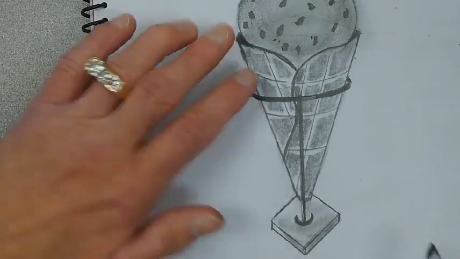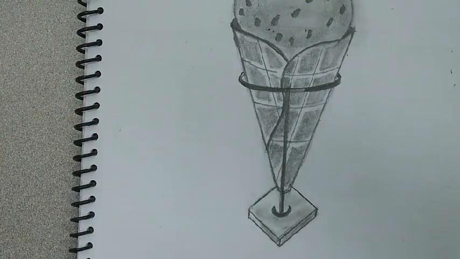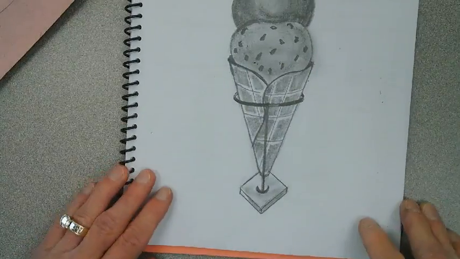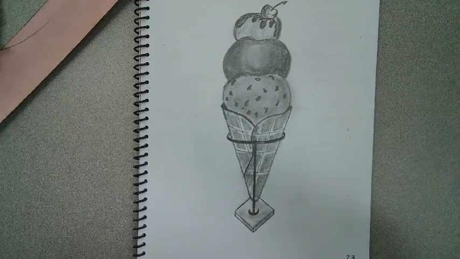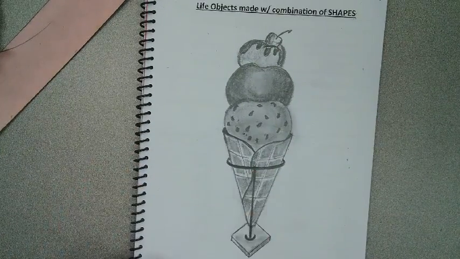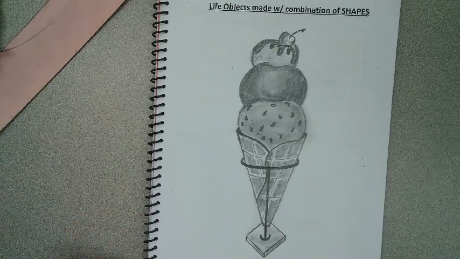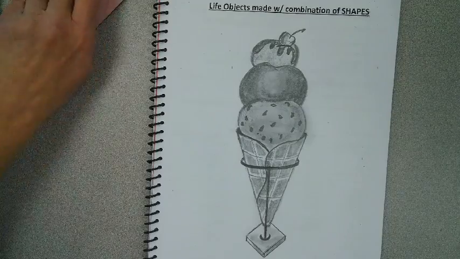Blend here. So at this point, I have a great waffle cone in an old-fashioned cone holder, but I have yet to do a rectangle.